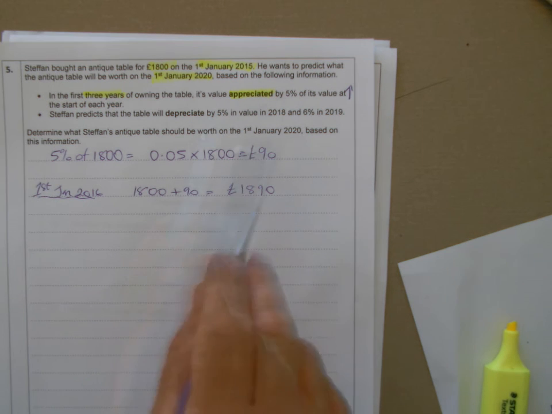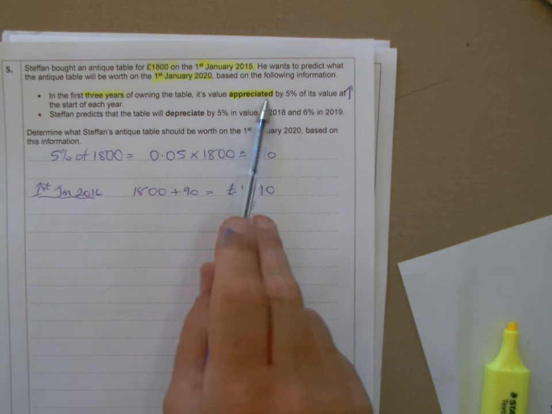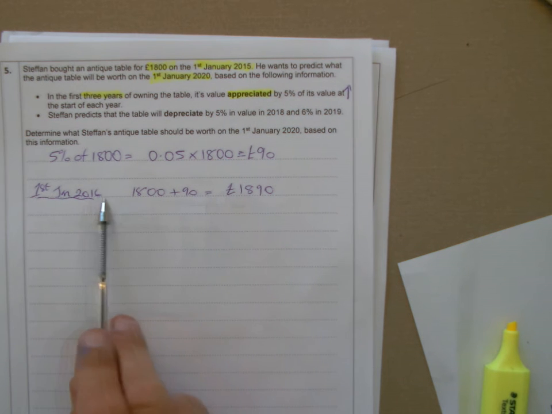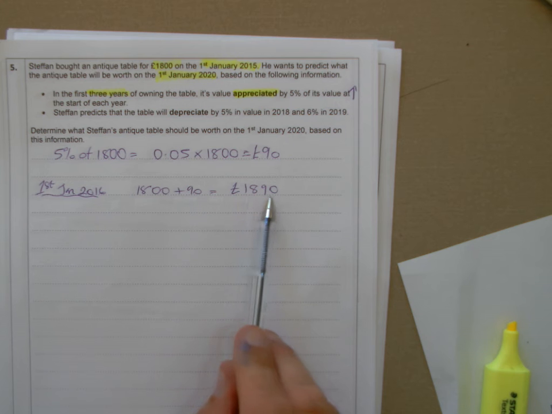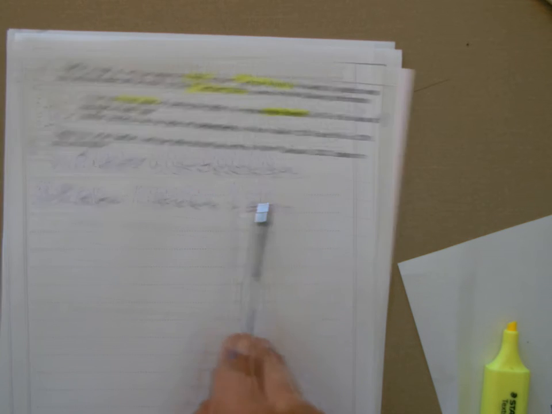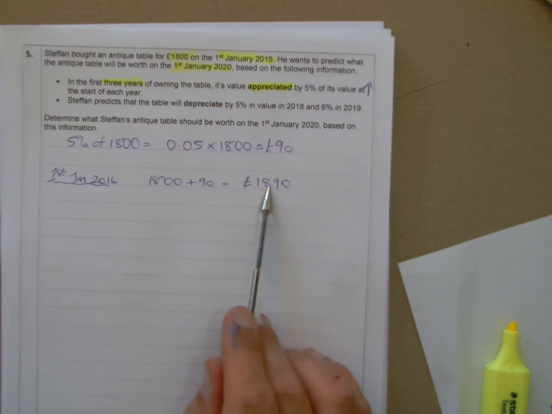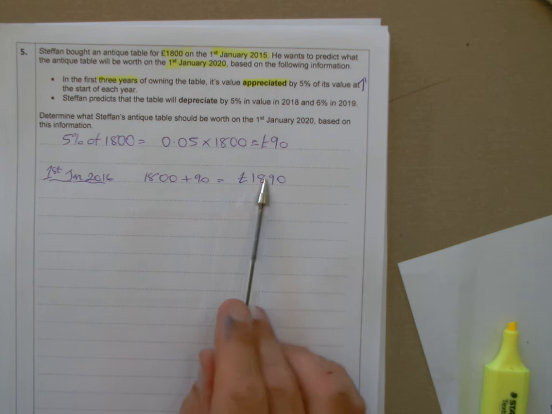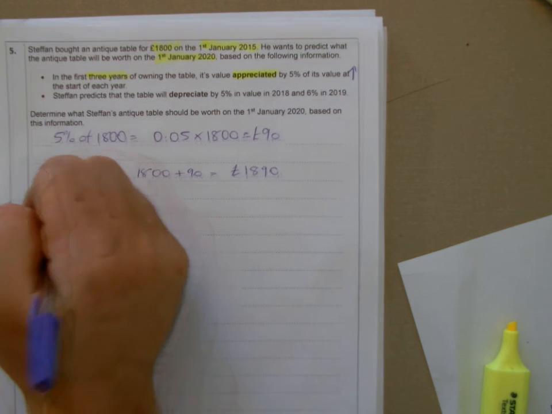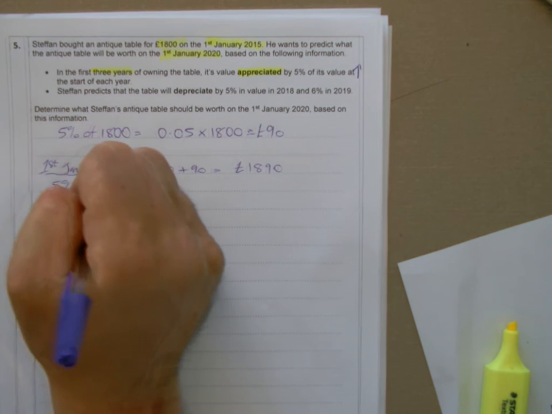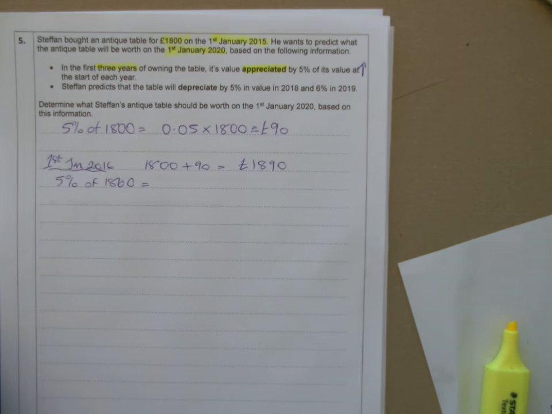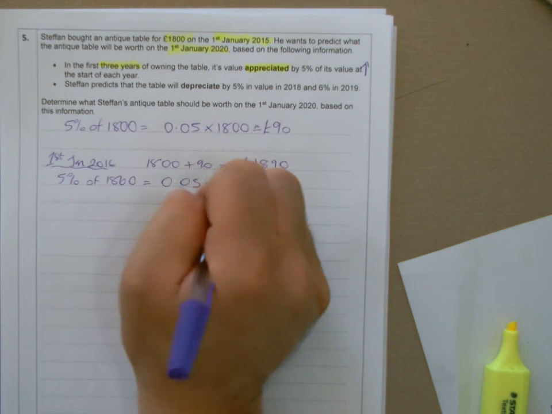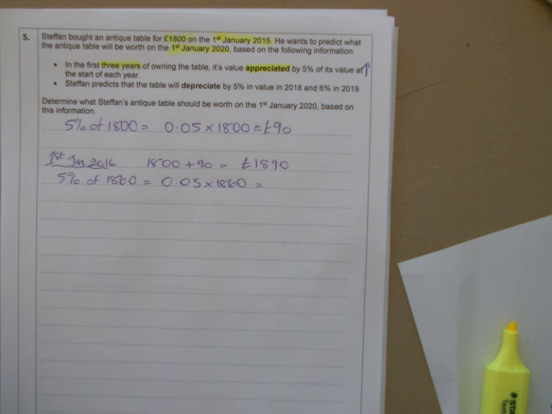However, interest works differently, especially when you see that word appreciate there. So at the 1st of January 2016, it was worth 1,890. Now it appreciates again by 5%, but it's going to be 5% of this amount here, because this is what the table is worth on the 1st of January 2016. So throughout that year of 2016, this is what went up by 5%. So now I need to work out what 5% of 1,890 is. So again, 0.05 times 1,890, and I get an answer of £94.50.